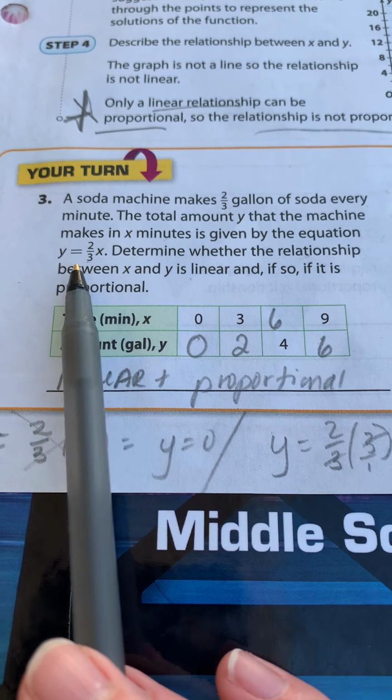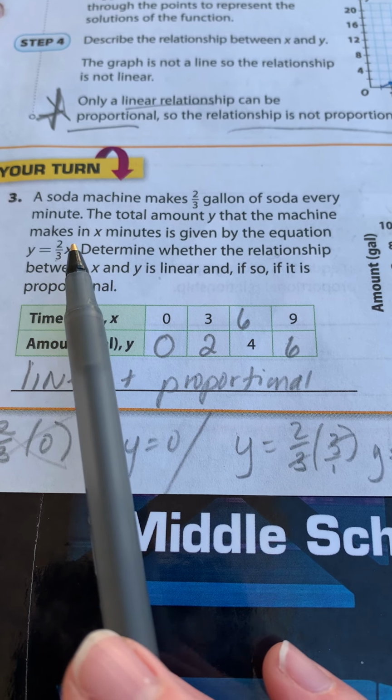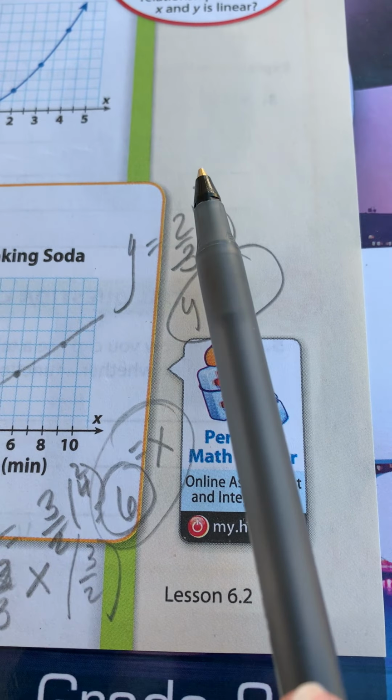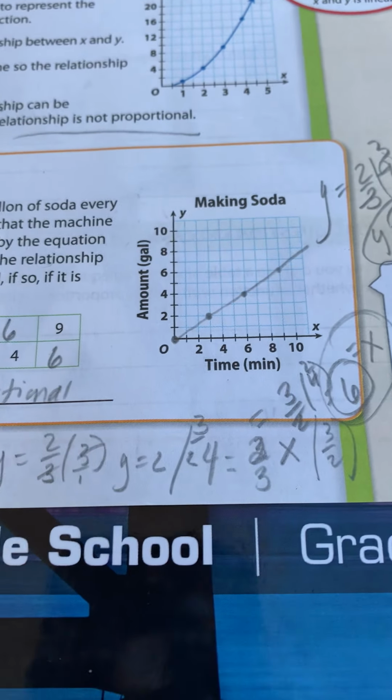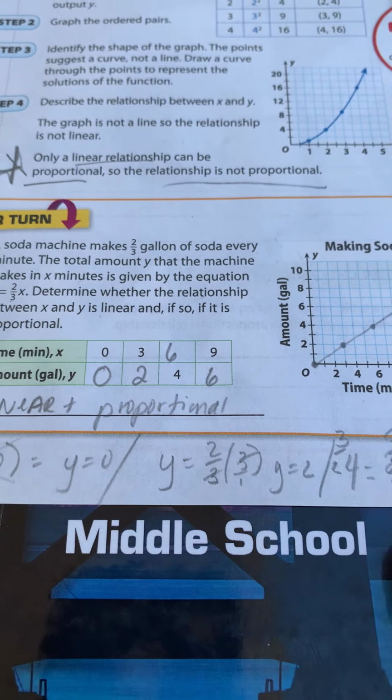And then plug the 9 in for the x, so obviously the 3 and the 9 will cross out to give you a 3 times 2, which is 6. And I just went ahead and plotted those.